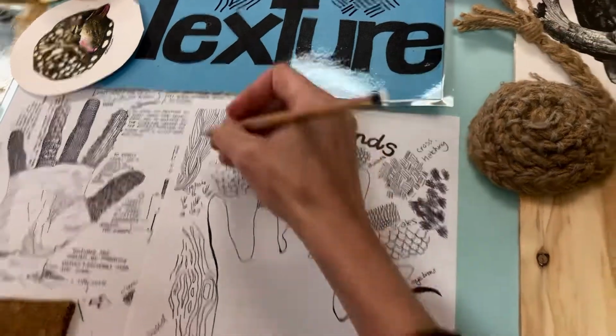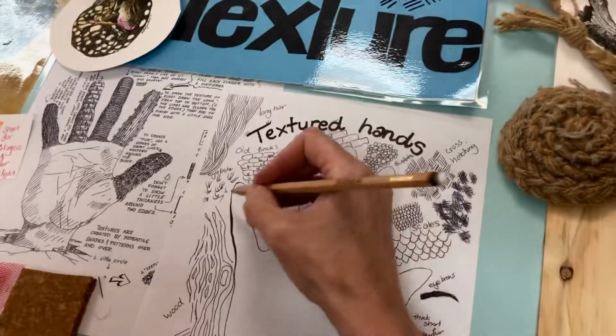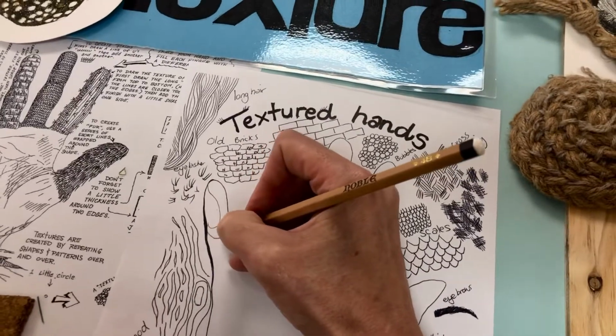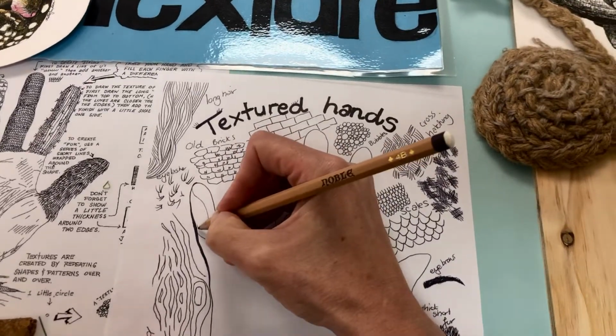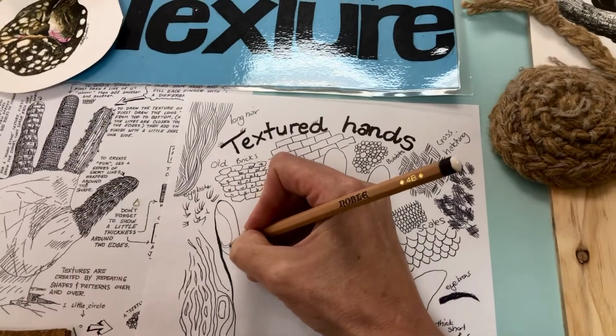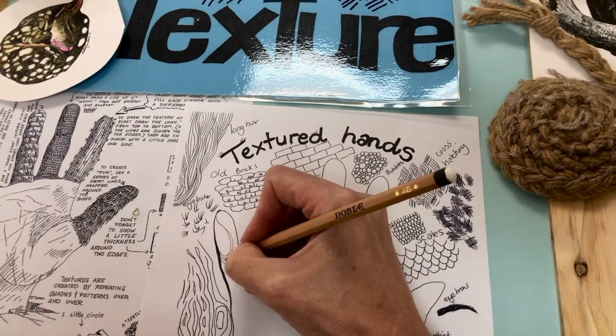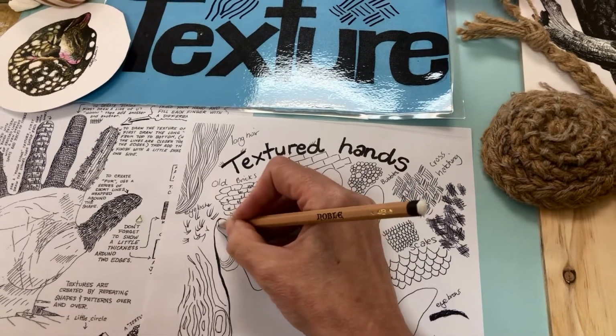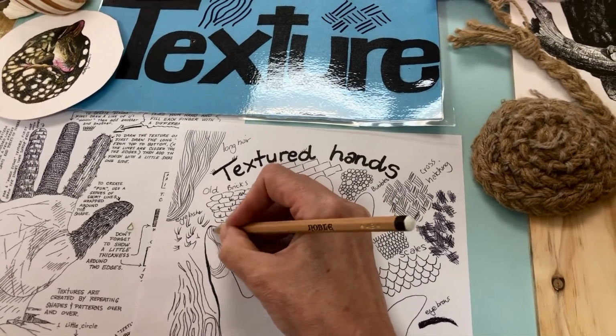Now let's do some hair. This corner is hair. When I draw hair, it might have a curl in it. Sometimes we make the mistake of doing hair as just one line, but there's always a shape in there, and it curves around. And you have lots of strands and waves.